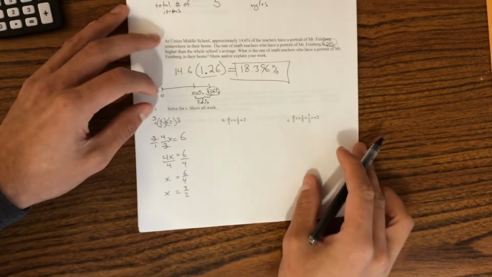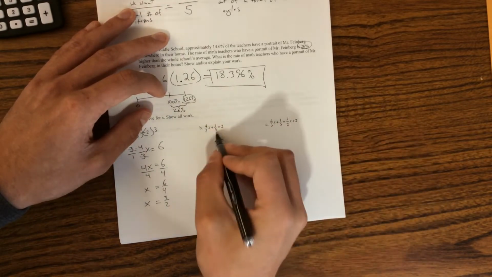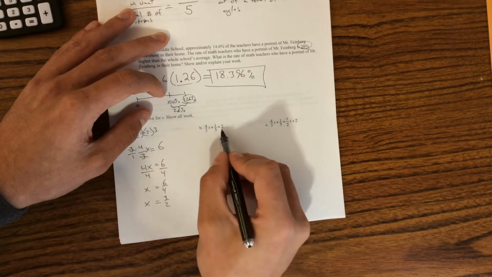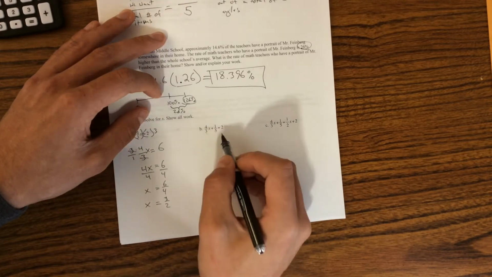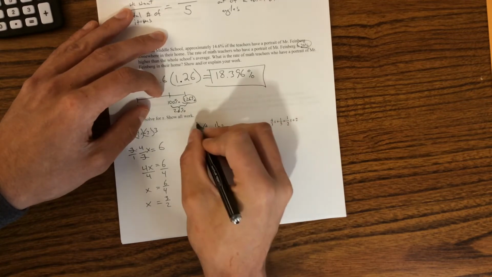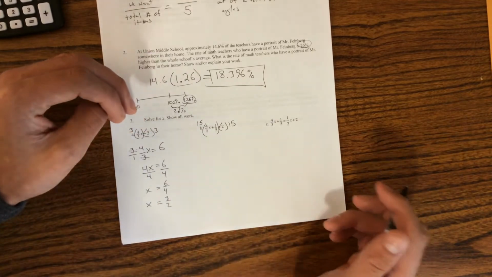All right, let's see if we can get B and C in before the next bell rings. Letter B. Now I have two denominators. I mean, there's a 1 underneath this 2, but it's kind of irrelevant. These two denominators are 3 and 5, so my common denominator is 15. I'm going to multiply both sides by 15, every single term.